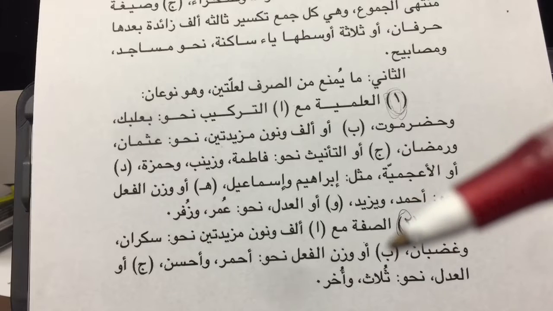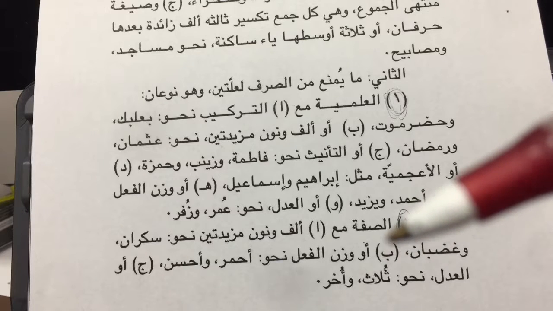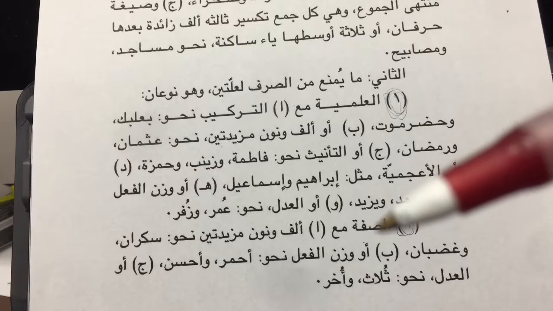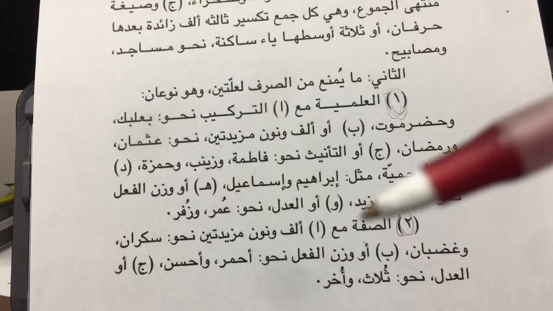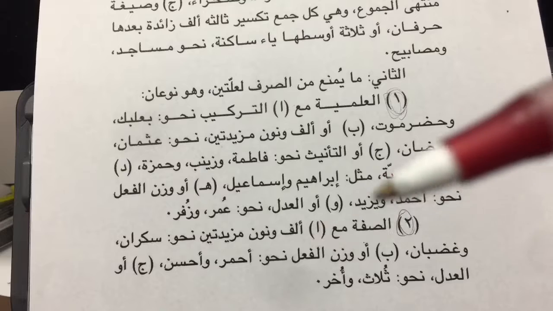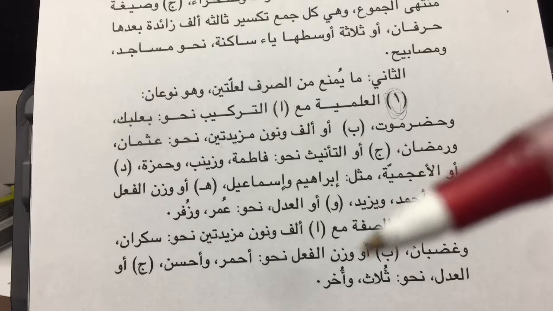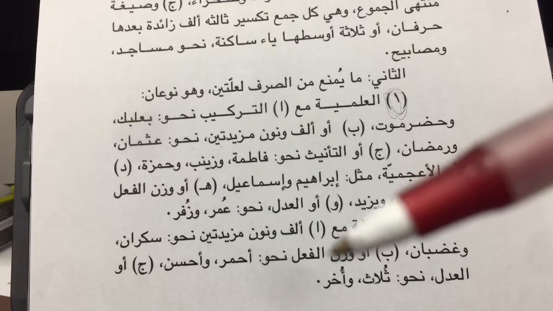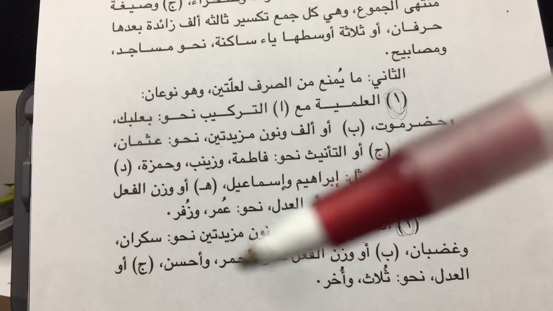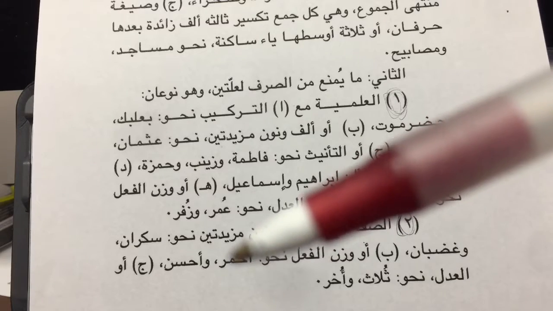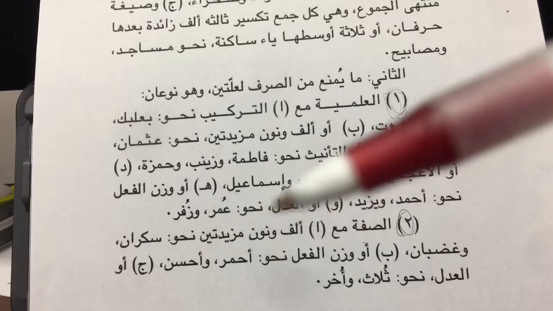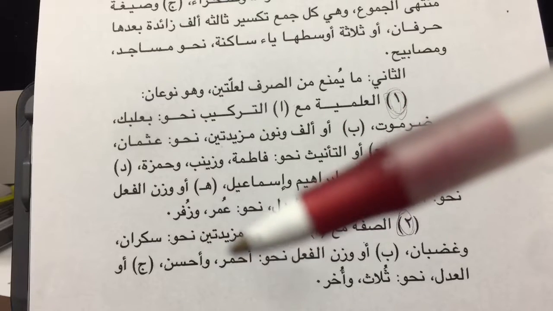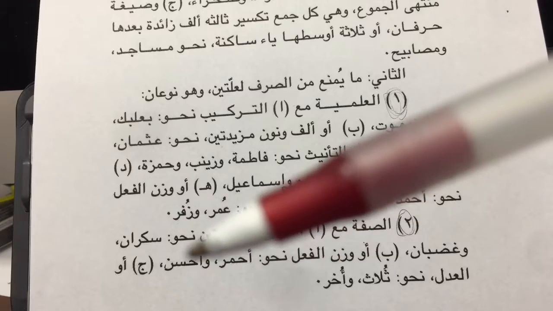And then our second thing when it's combined with the word being a description is if it's on, just like in the last category, أو وزن الفعل. If it's on the pattern of a verb, like أحمر. When something is red, to call something red is أحمر. It's on that pattern أفعل. And that's a pattern that verbs come on. So it's غير المنصرف. Also أحسن.